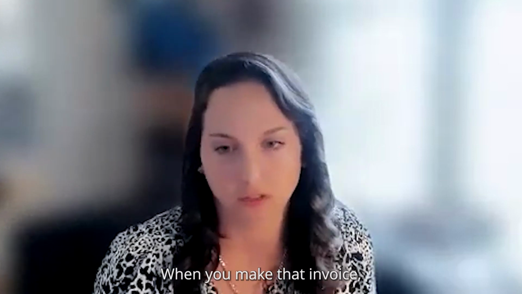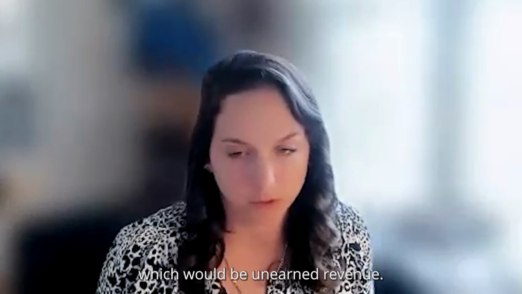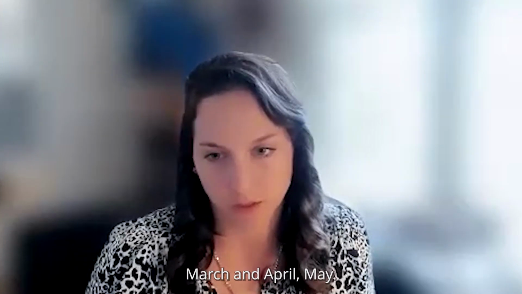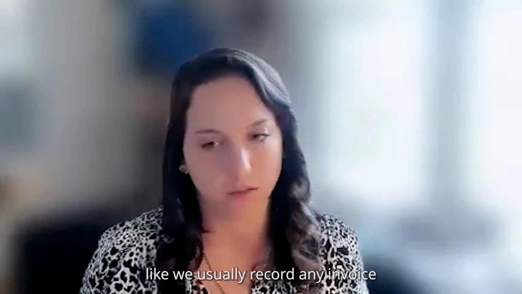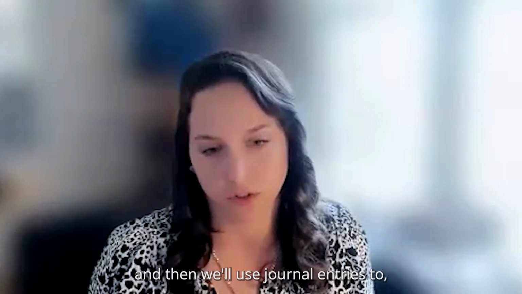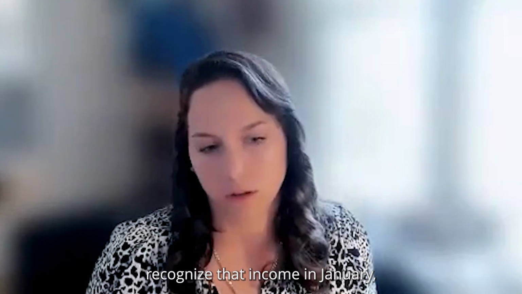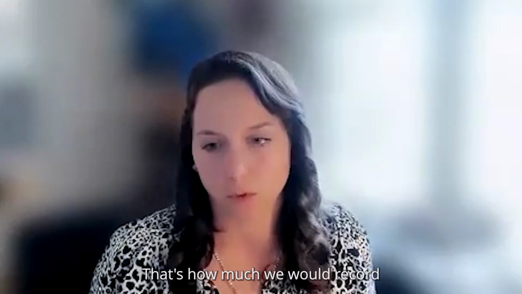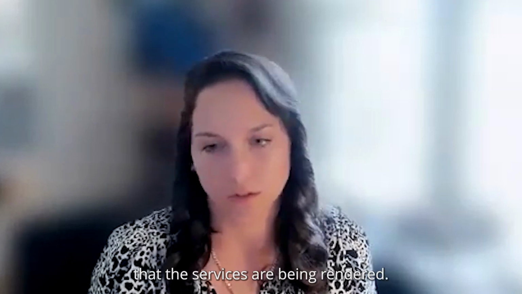When you make that invoice, it's going to hit an account on the balance sheet, which would be unearned revenue. You didn't earn that revenue, you're going to earn it in January, February, March, April, May. So we would record the invoice like we usually record any invoice, and then we'll use journal entries to recognize that income in January, February, March, April, May. For instance, 4,000 each month. That's how much we would record for the actual revenue in those 5 months that the services are being rendered.